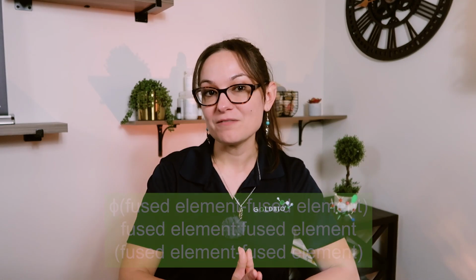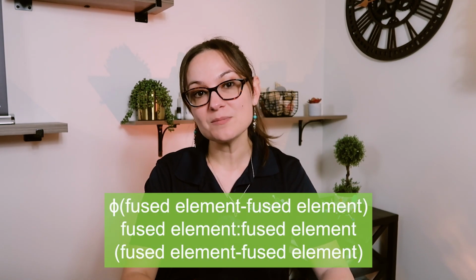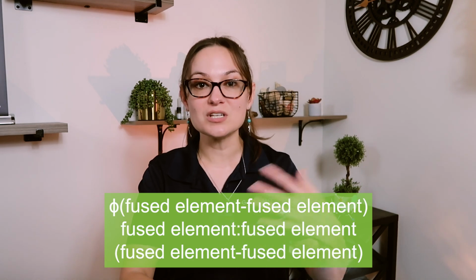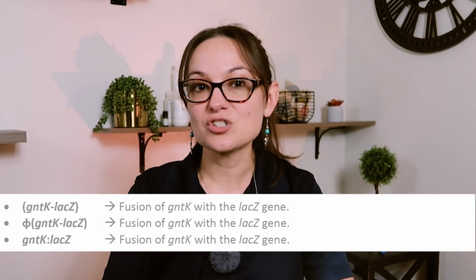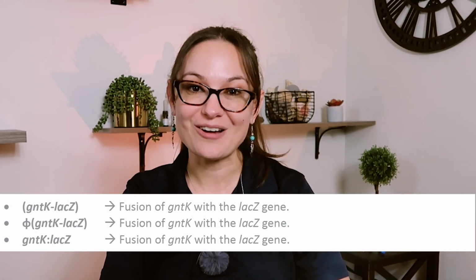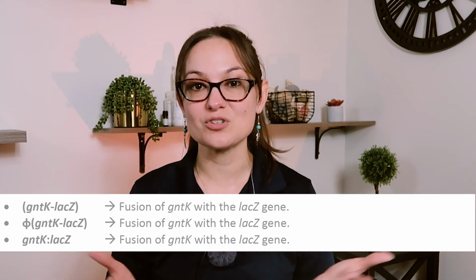Fusions are indicated by a phi symbol, a colon, or sometimes a dash with the gene name sometimes in parentheses. So it's a little tricky. An example would be gntK fused to lacZ. This could be shown in parentheses with a phi symbol out in front or simply with a colon between the 2 gene names.